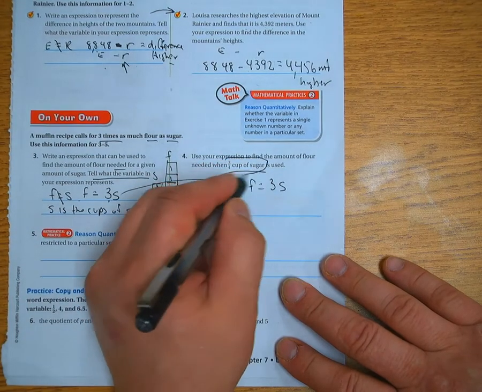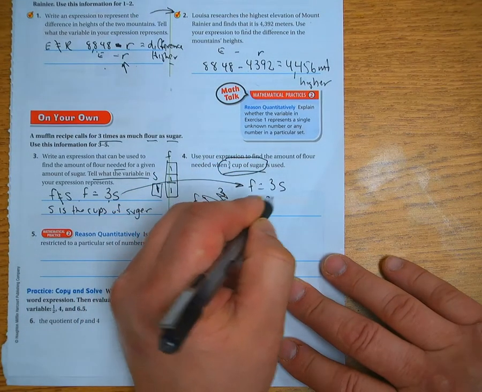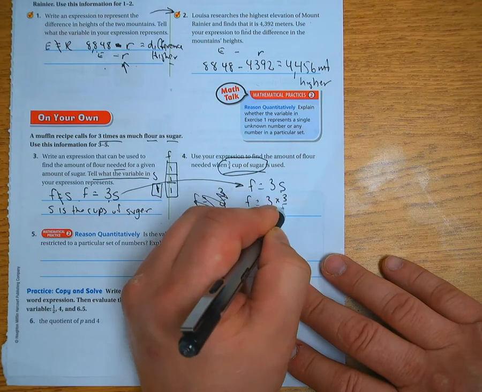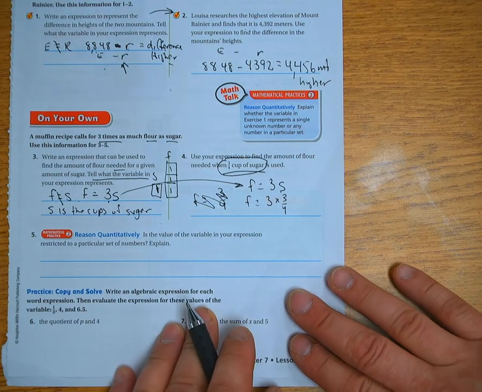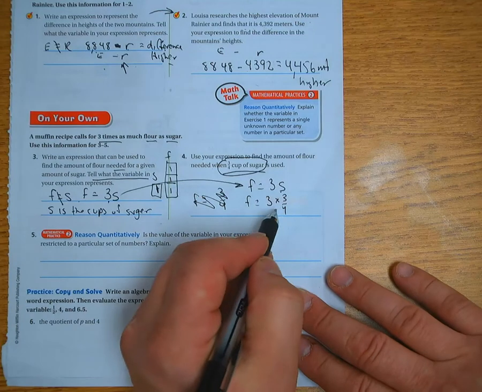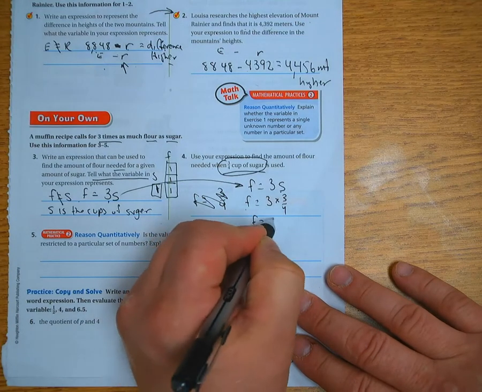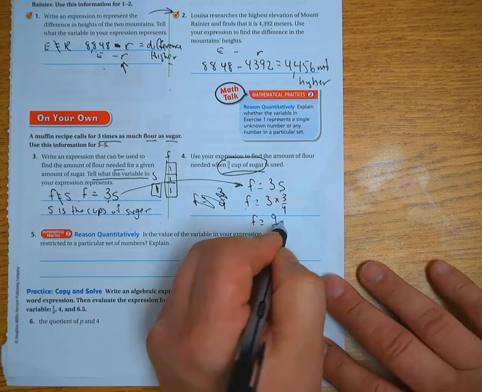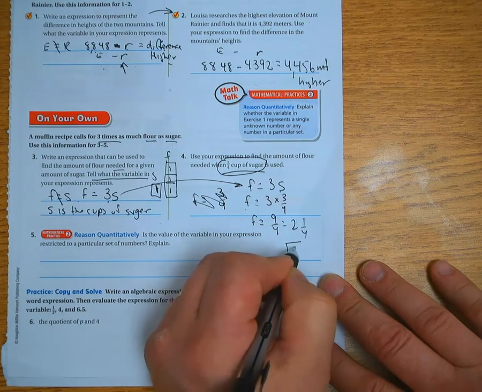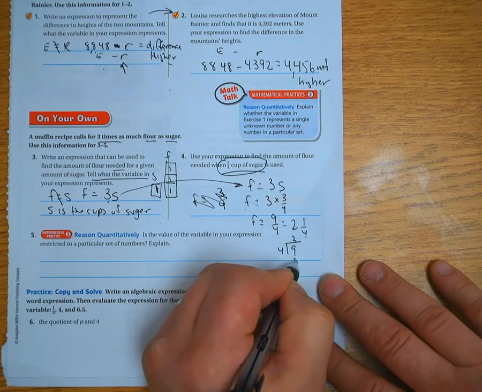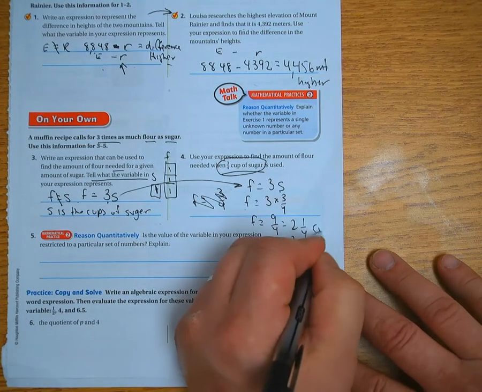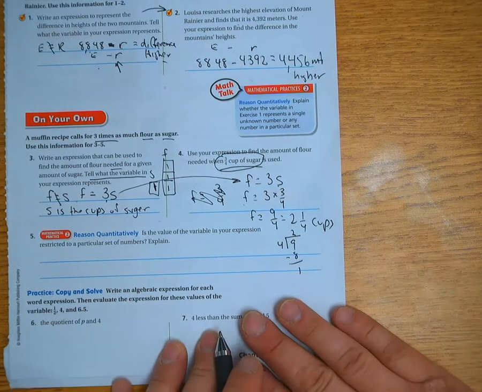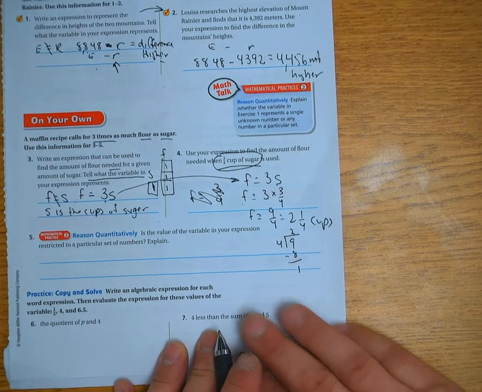And we know right now that S is 3/4. So I'm going to multiply by 3 because it's 3 times as much here. 9/4, which equals 2 1/4, because when I divide this out, it goes in 2 times. 2 1/4 cups of flour.